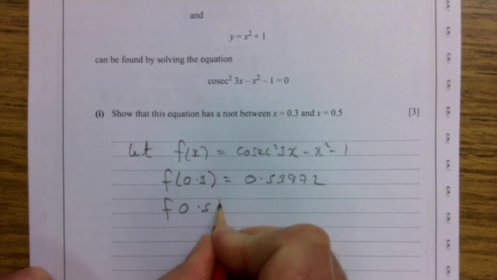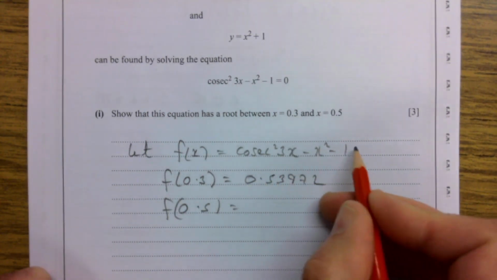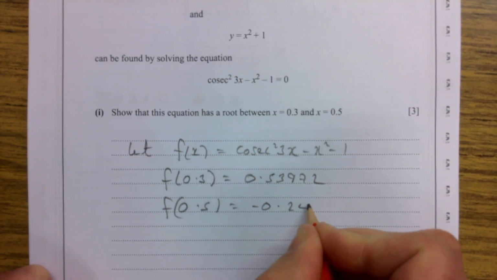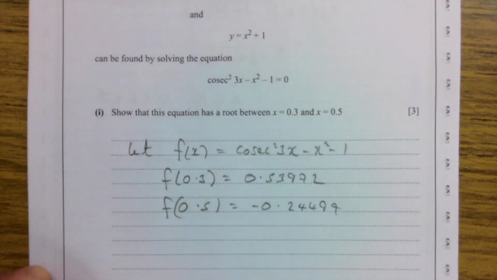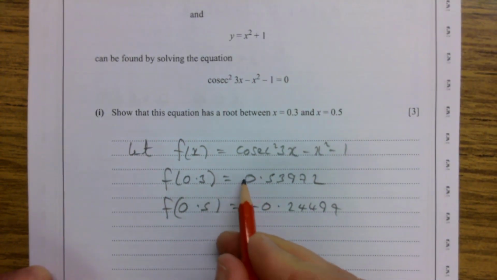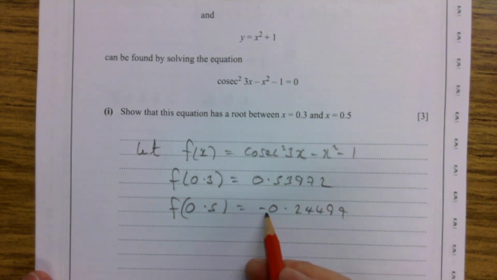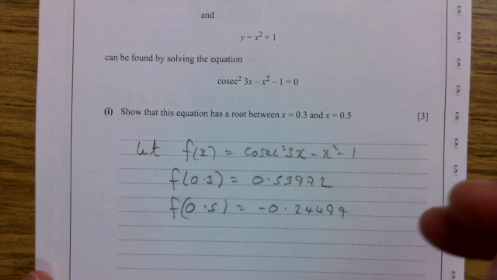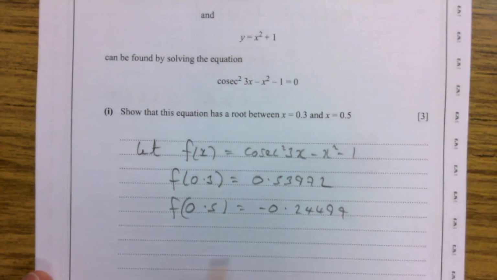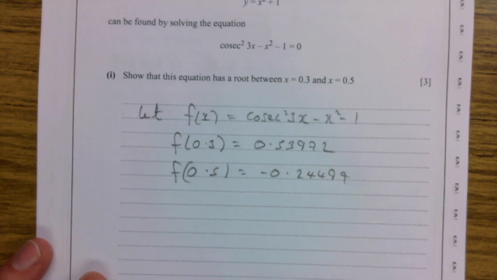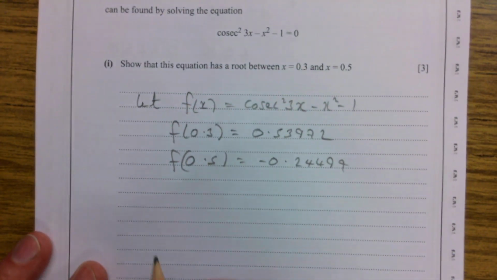We're going to do the same then for 0.5. Again, substituting the same thing in, and we get minus 0.24497. That's the information we want. We want one to be positive and one to be negative. Because one's positive and one's negative, it must have crossed the x-axis. Because it's a continuous function, there must be a root in between those two. And we need to write that as a wee sentence to get our final mark.